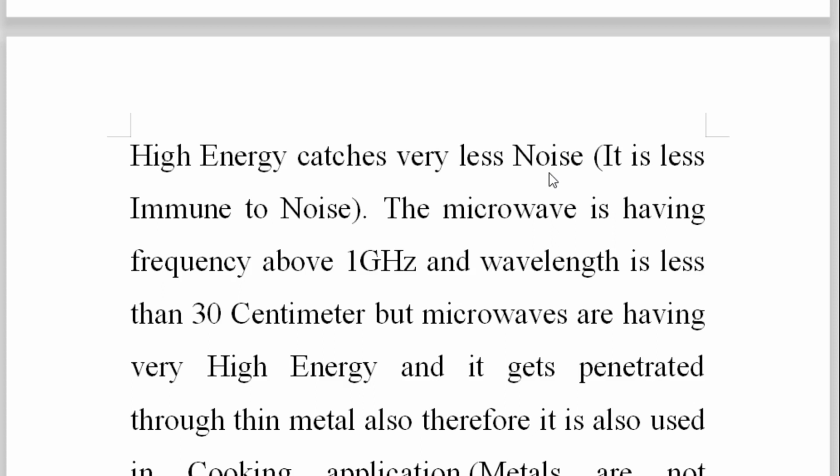So that is one more advantage of modulation. In the process of modulation, what are you doing? You are carrying your low frequency information signal with the help of a high frequency signal, which you call a carrier, because it is carrying your low frequency information signal, and the strength of that signal is very high. It has high energy, therefore it catches very little noise, and in another way it is said that it is more immune to noise. Immunity is more.